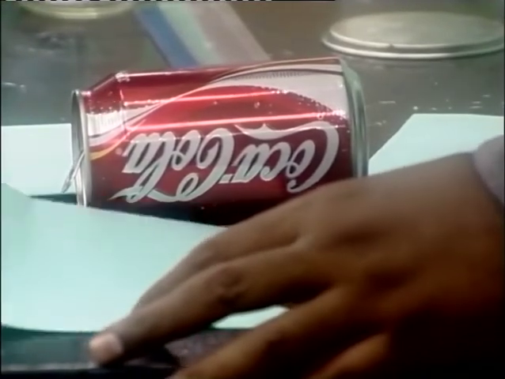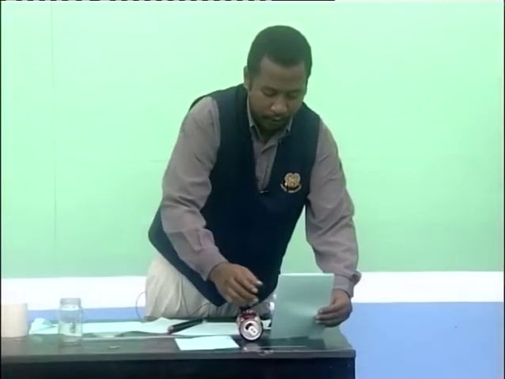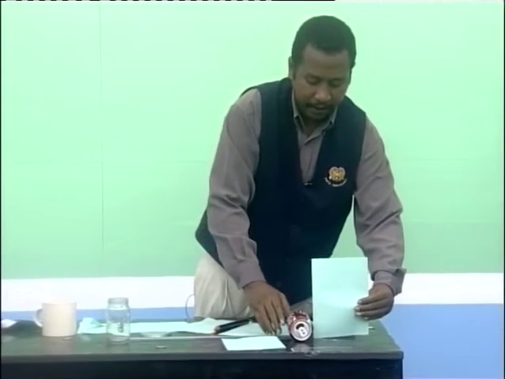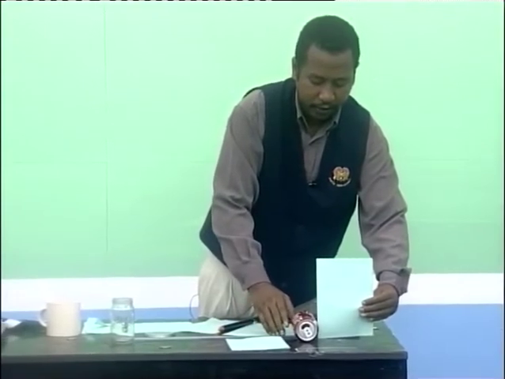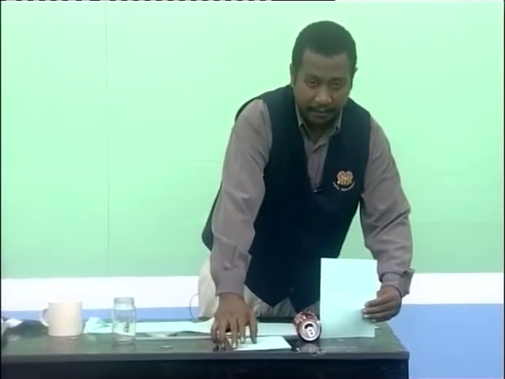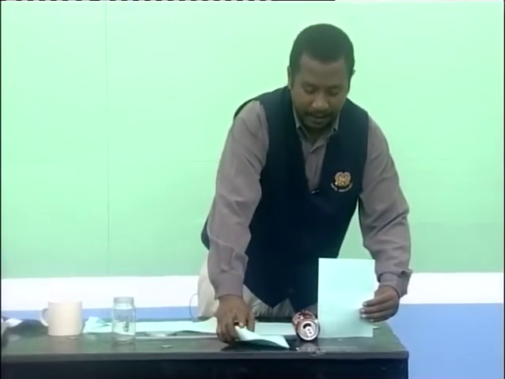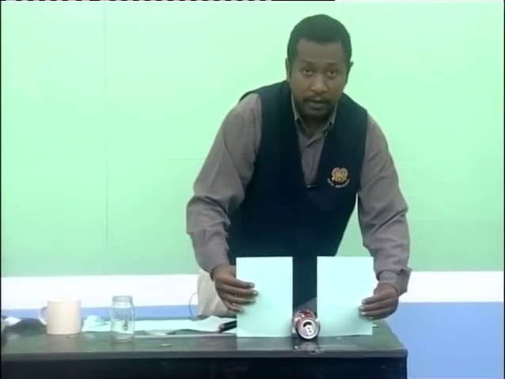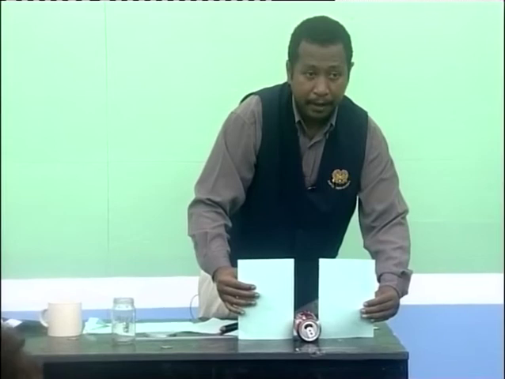The other one, you pick up the first paper, which is pointing to 0. You stand it up and make sure the edge must be pointing to 0, while the other friend, you pick up the other paper and place it closer to the can. Okay?